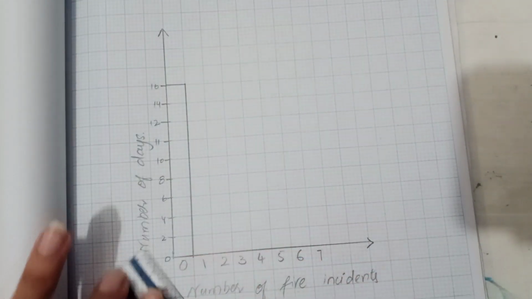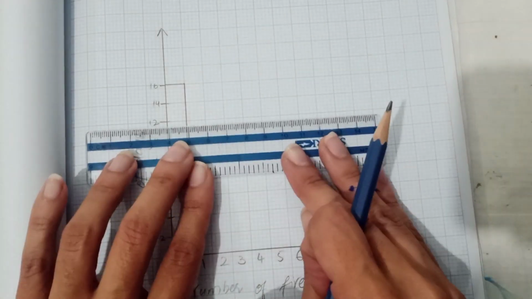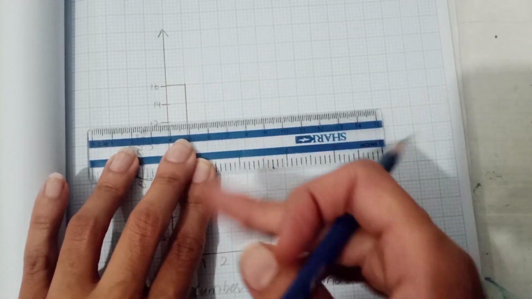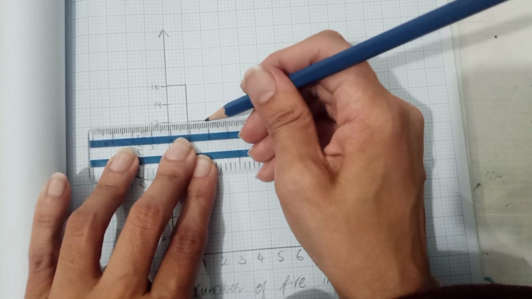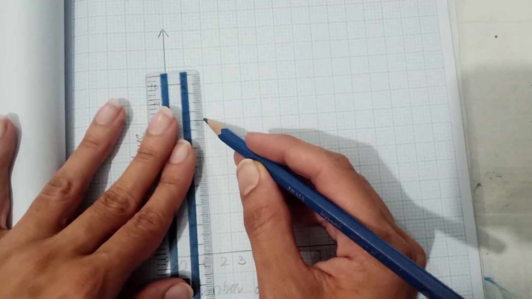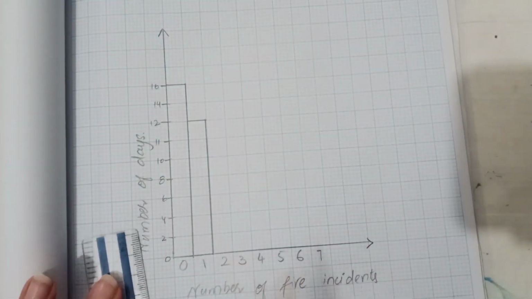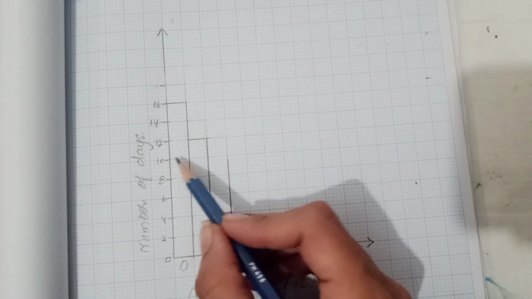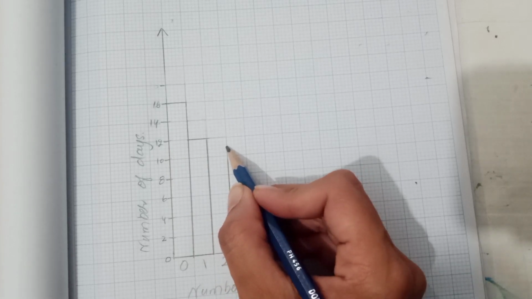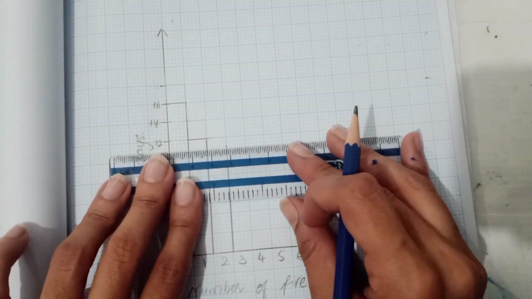On 1, 12. Number of fire incidents 1. On 2, it is 11, the middle between 10 and 12, that point.